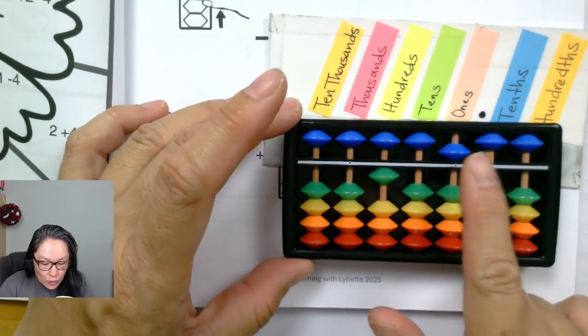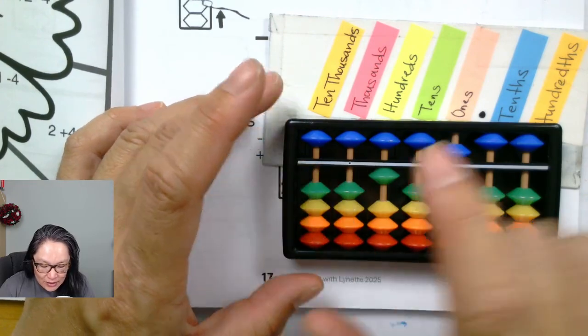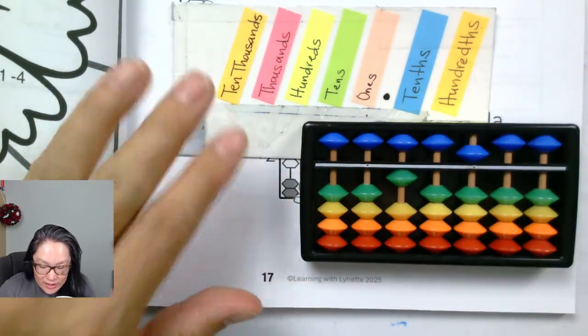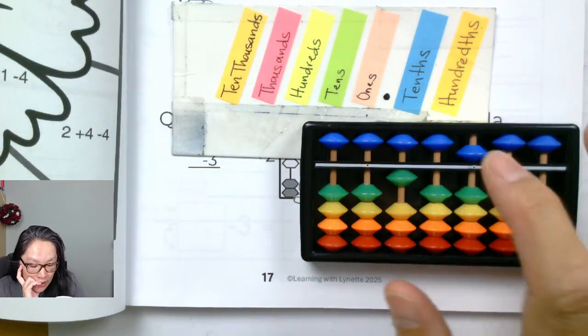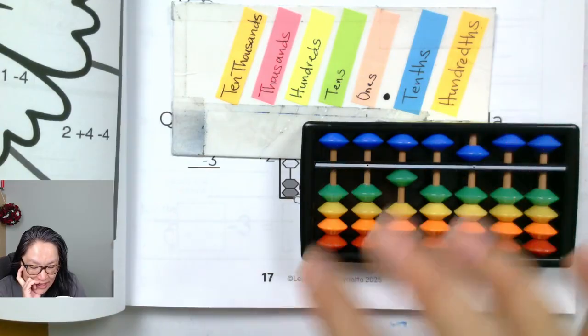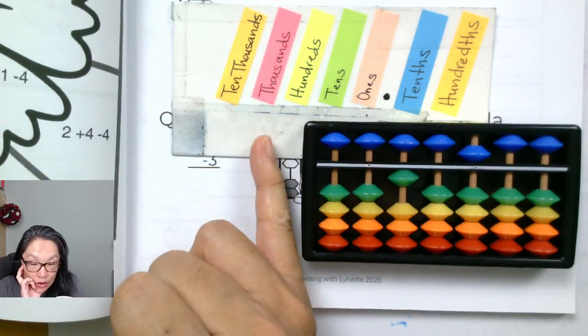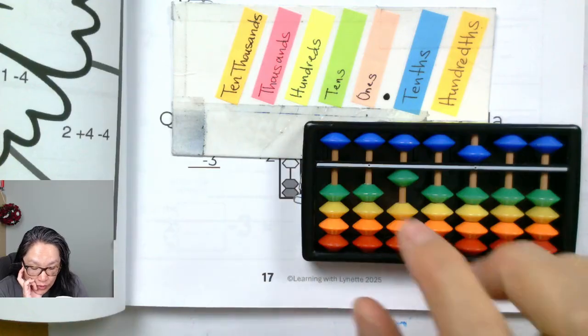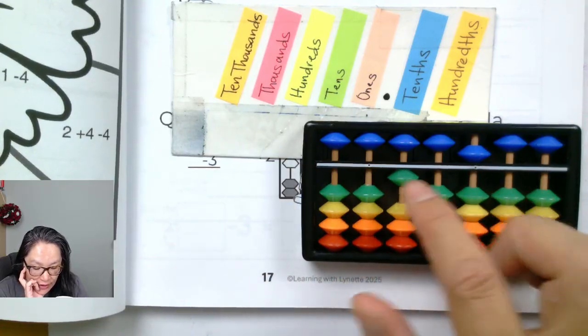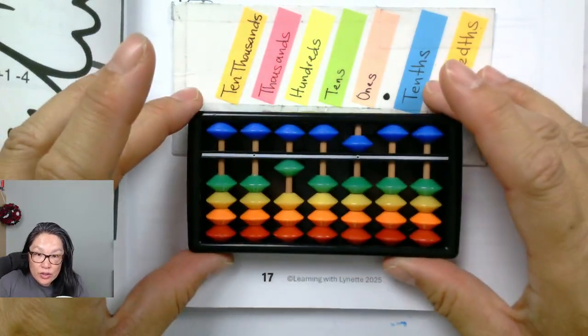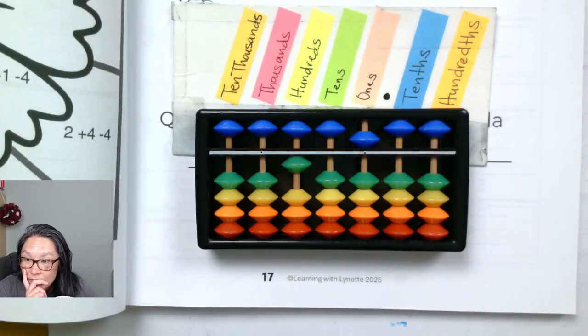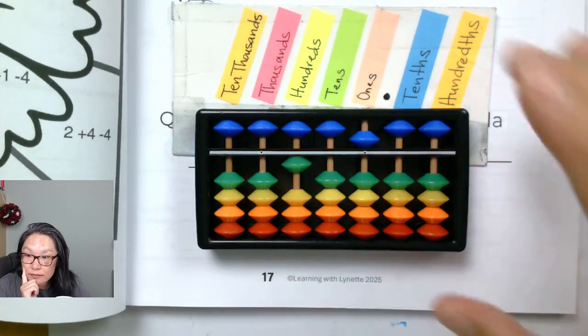Then I have ones, tens, hundreds, thousands, 10,000. However, if I chose this one, Pokemon, I choose you! Then I only have ones and tens and I don't have any more room for hundreds. We want to make sure that we have enough columns for the digits we have. So that's why I use this one. Okay, Charizard, I choose you!